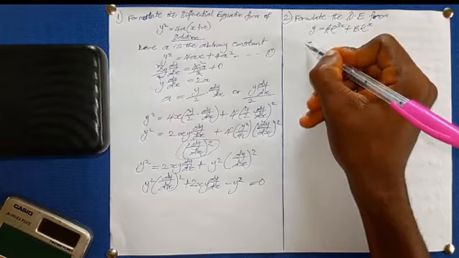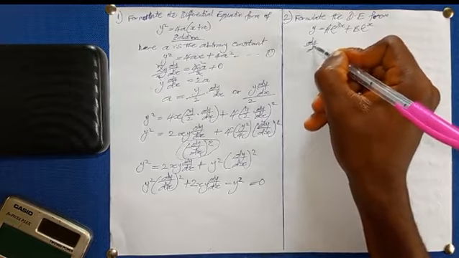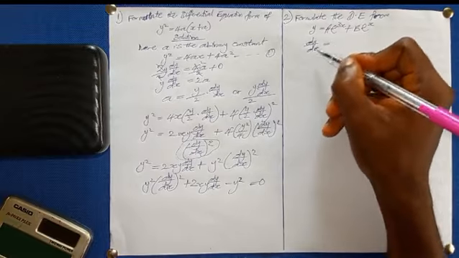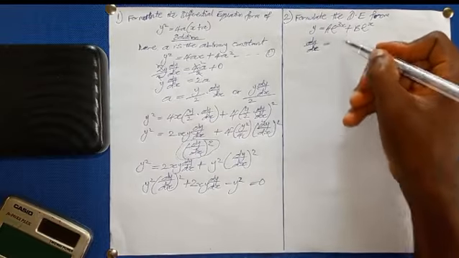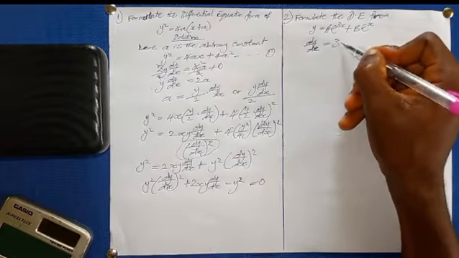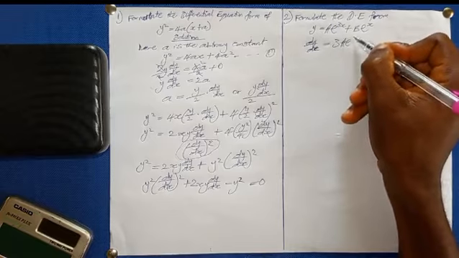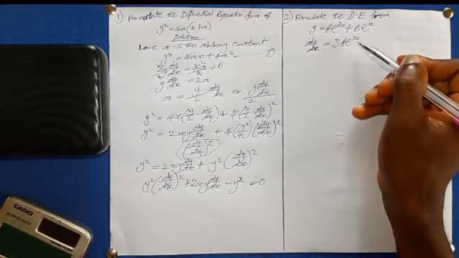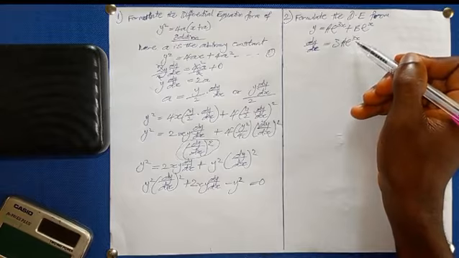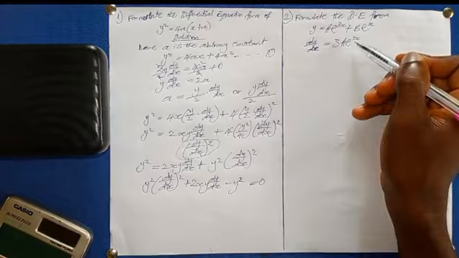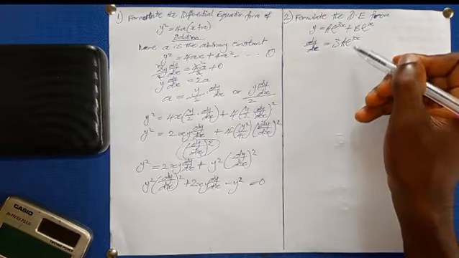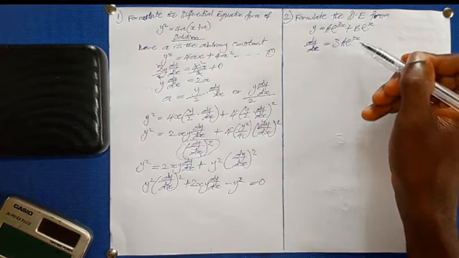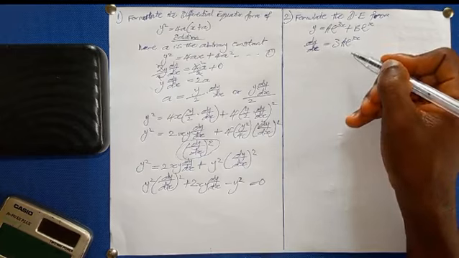Remember, anytime you are differentiating something that has an exponential, the number still remains the same. If there was no exponential and this x was not there, the number would have changed. You understand? So we move on.